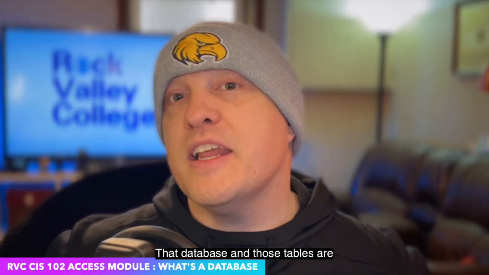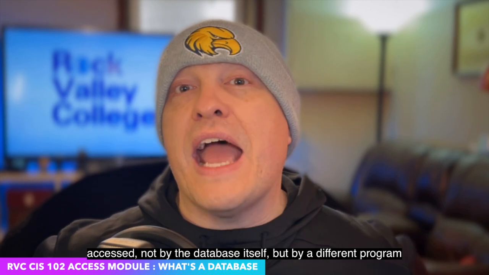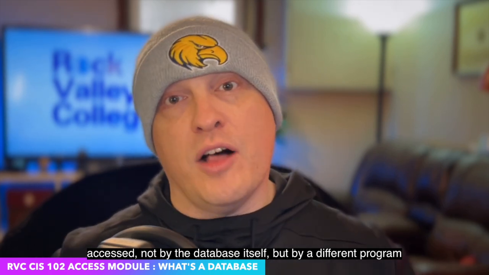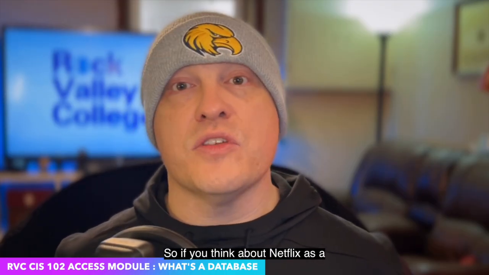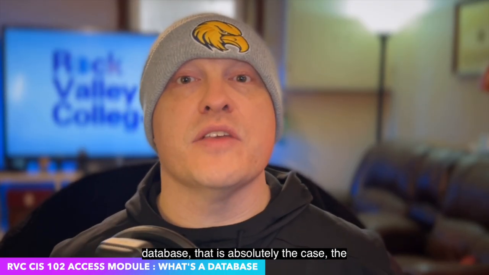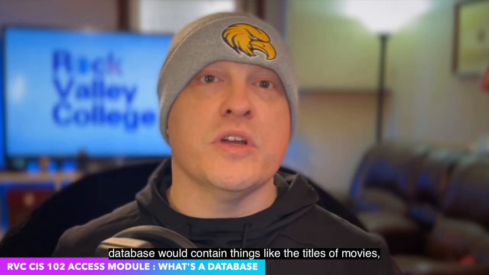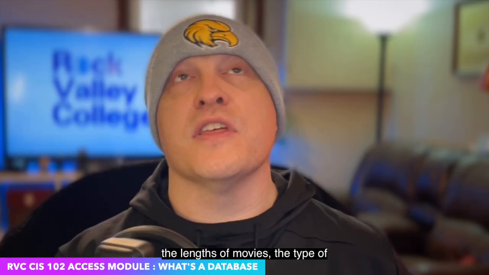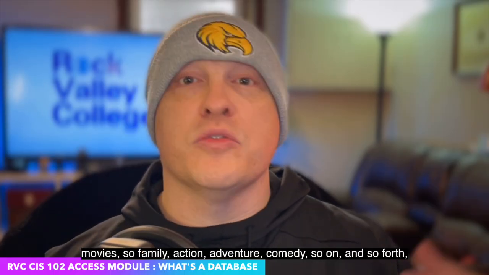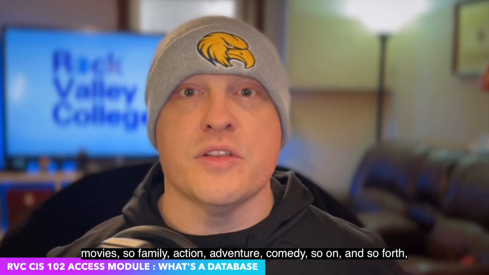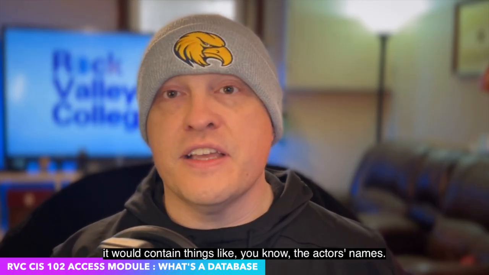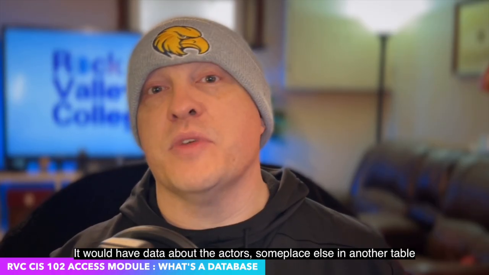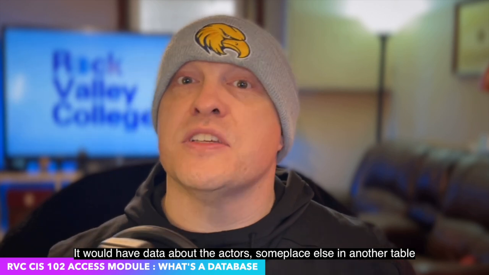That database and those tables are accessed not by the database itself, but by a different program entirely. So if you think about Netflix as a database, that is absolutely the case. The database would contain things like the titles of movies, the lengths of movies, the type of movies, so family, action, adventure, comedy, so on and so forth. It would contain things like the actors' names. It would have data about the actors someplace else in another table.